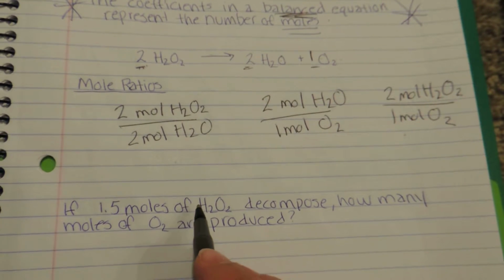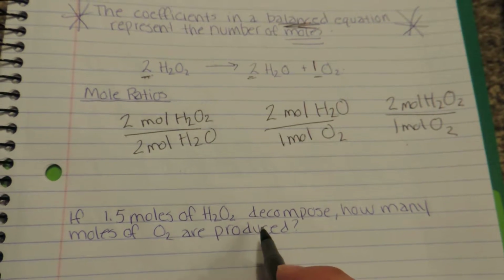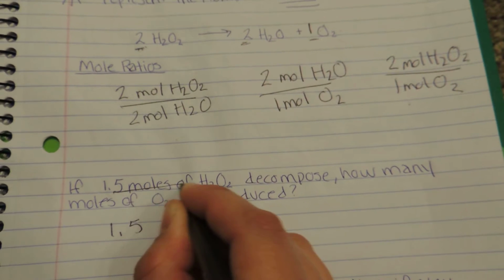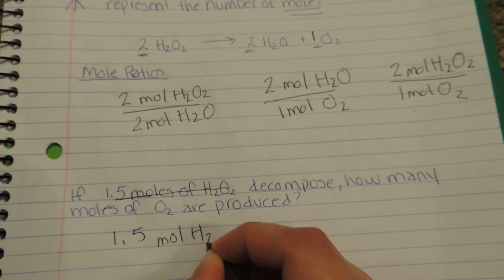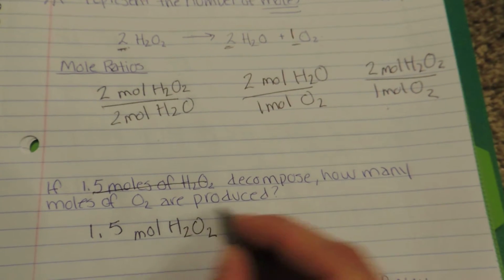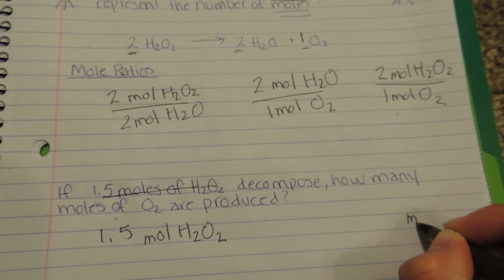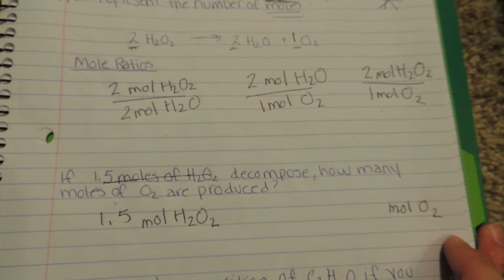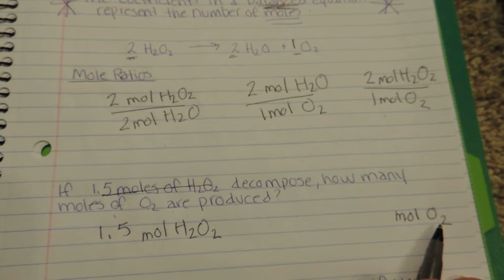If 1.5 moles of H2O2 decompose, how many moles of O2 are produced? Okay, so let's start with what we have. I have 1.5 moles of H2O2. Then write down what you want to get to. I want to get to how many moles of O2. So I want to change to moles of O2. I have this suggestion for you. If you are struggling with these types of problems, learn to do this type of setup.